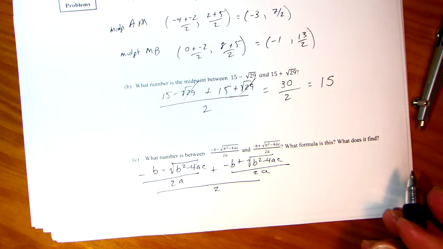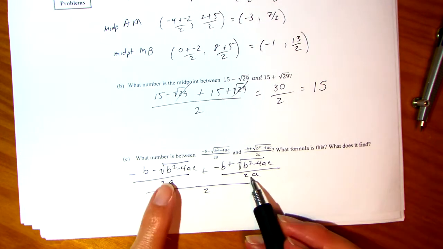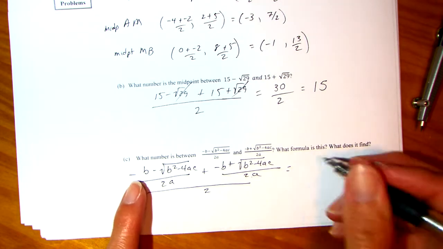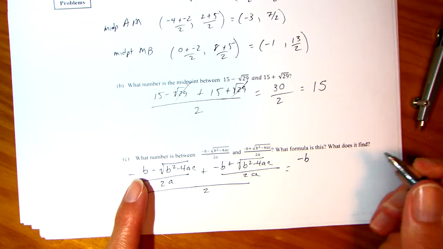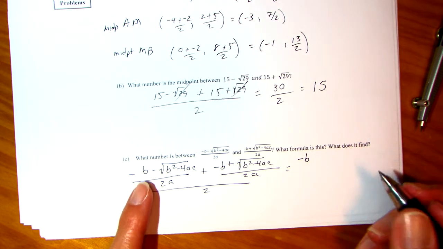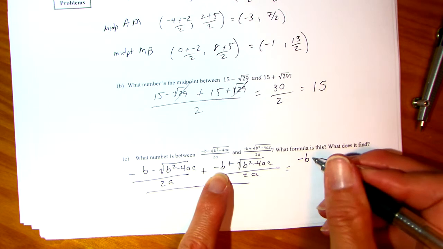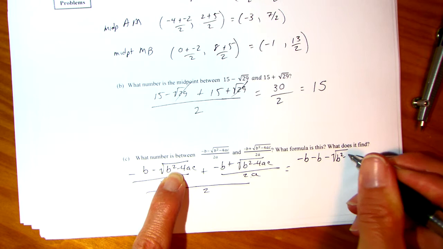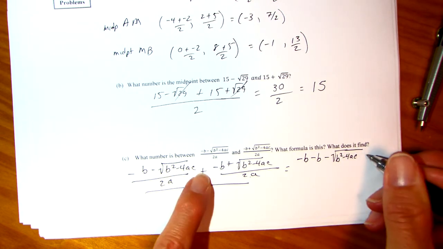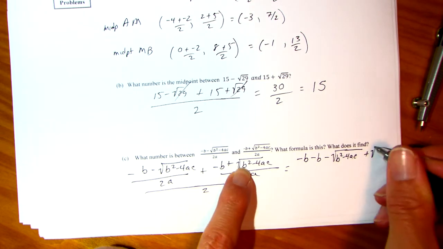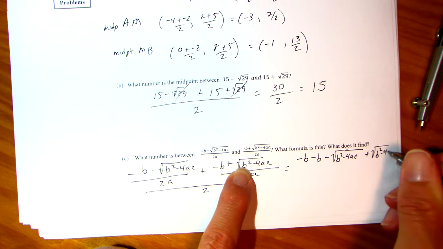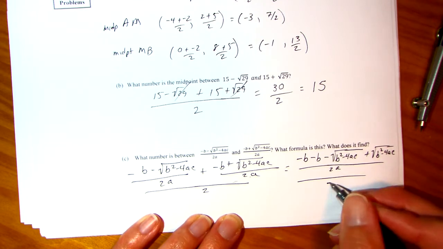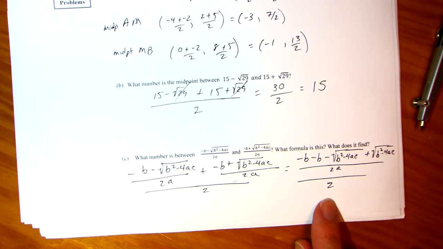All right, so what's happening? These 2 have a common denominator, so that means we can add the 2 numerators. So -b, then I'll put this one on there, minus b. Then minus square root of b squared minus 4ac plus square root of b squared minus 4ac, all over 2a. And this is all over 2. Don't forget that part.